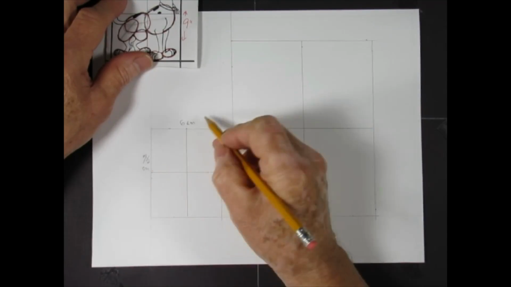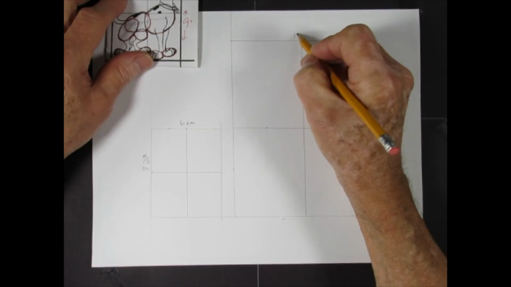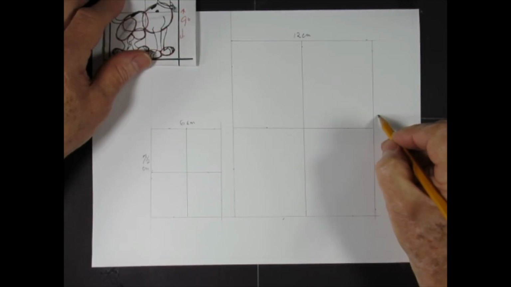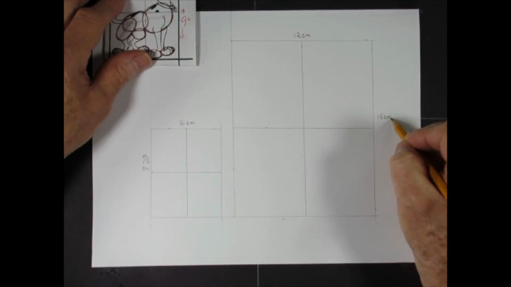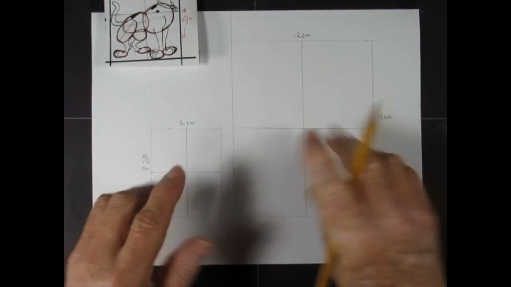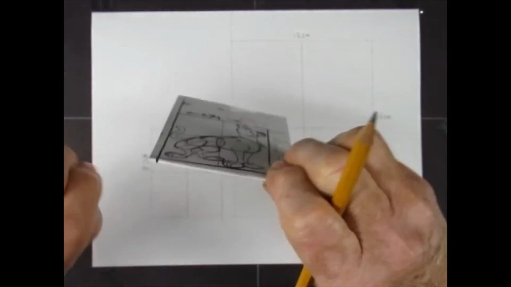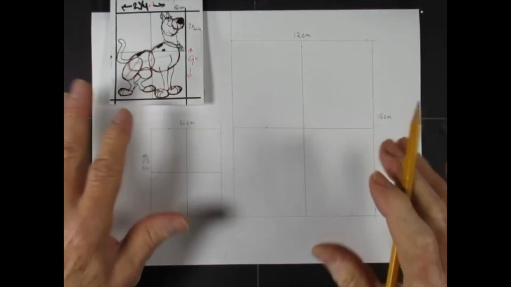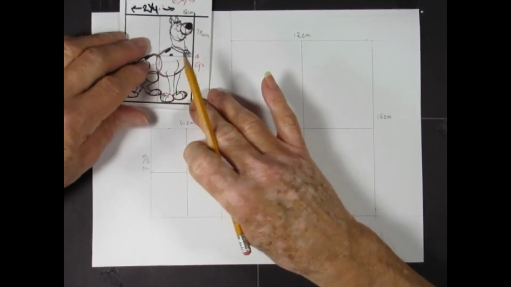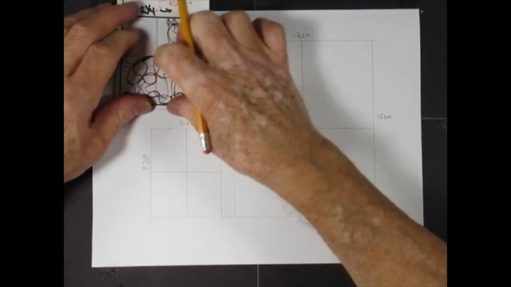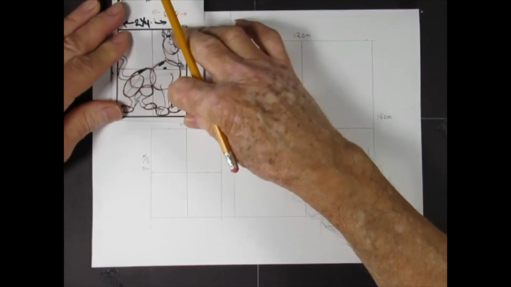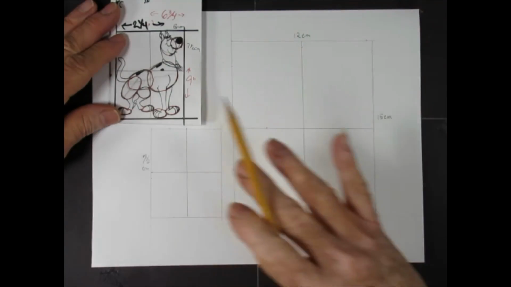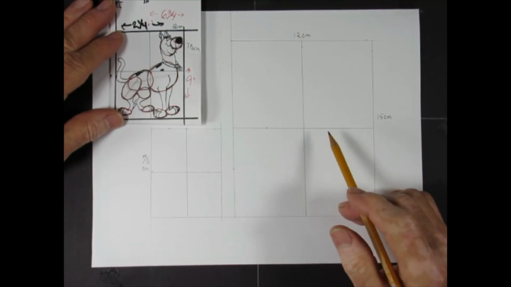So this twice here is 12 centimeters. And this one here, 7.5 twice, is 15 centimeters. Okay? So this is twice the size. So now what I'm going to look for, and remember, we're not looking for perfection right now. We're just looking for establishing the proportions in there so that we can get the object to look as best as possible. Once we sketch it in and we have it in there, then we can perfect it to what we need.